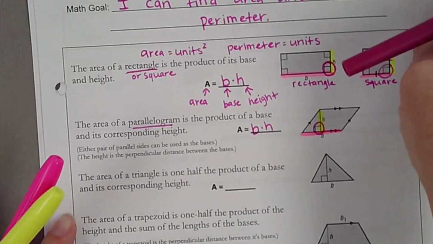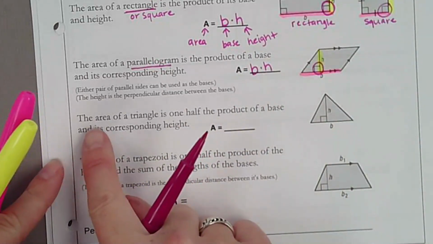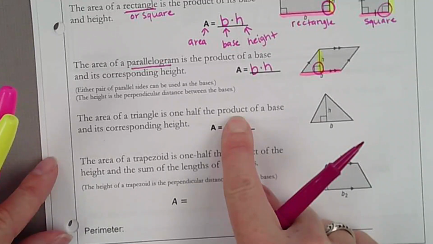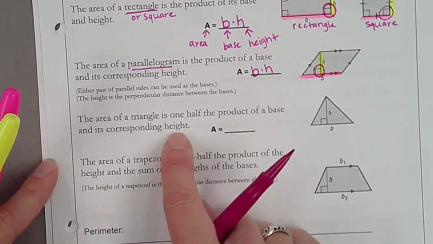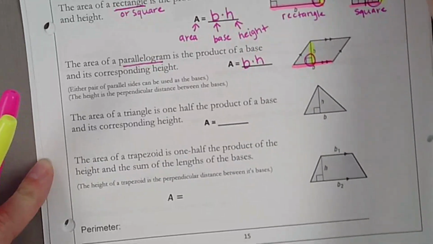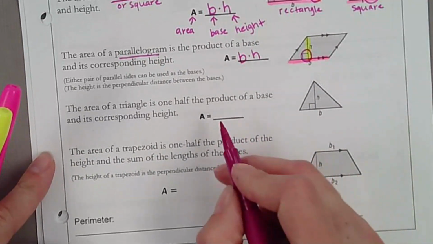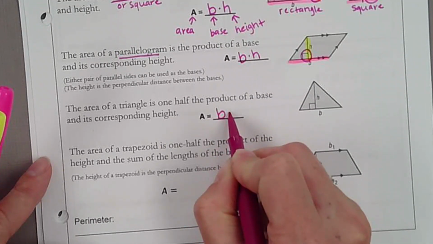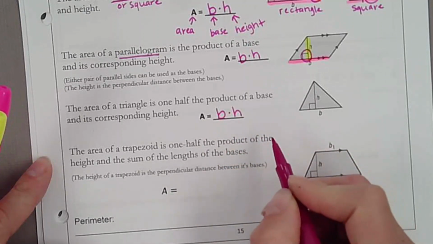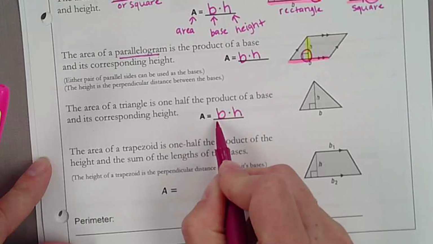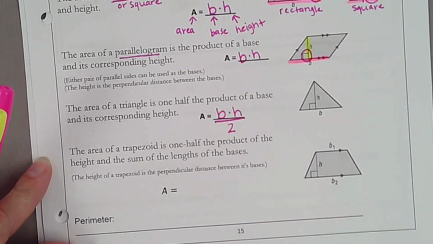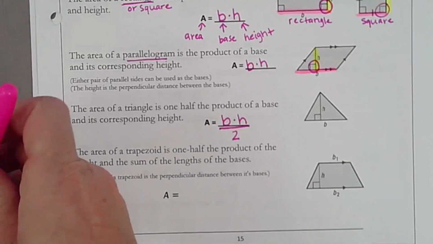Next one is a triangle. The sentence says that the area of a triangle is 1/2 the product of a base and its corresponding height, right? That sounds super complicated, but I like to do it a little bit differently. It starts off the same as our other ones, base times height, but then when it's a triangle, I have to do an extra step. I have to divide by 2. So base times height divided by 2.